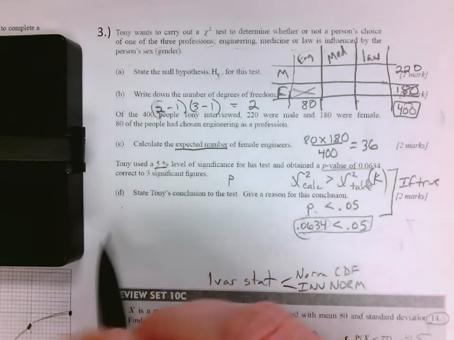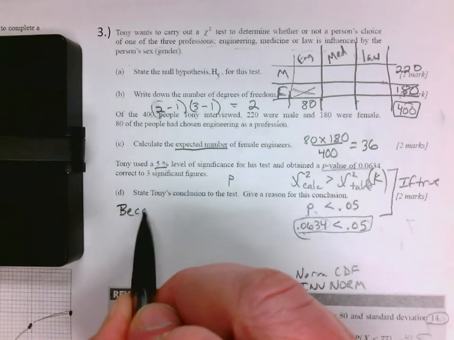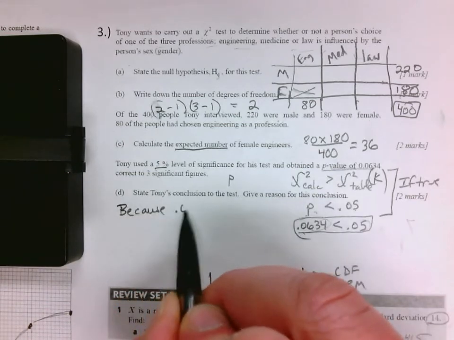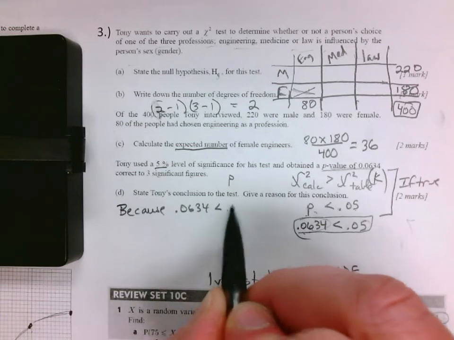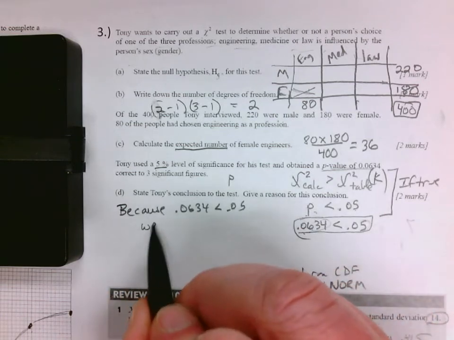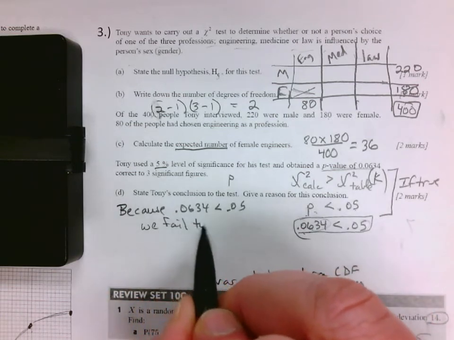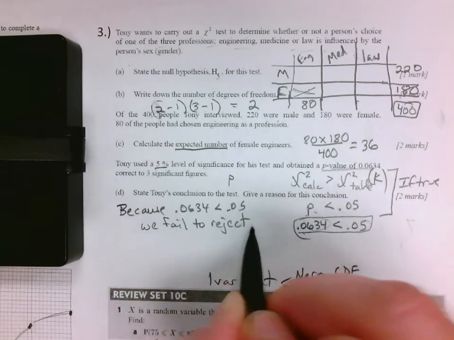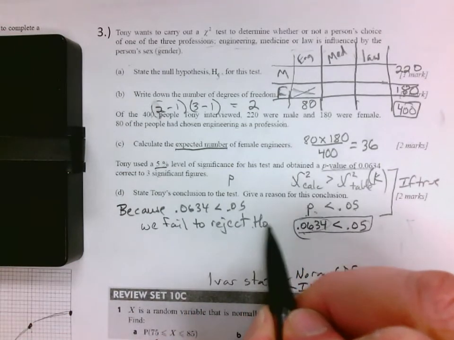And so to write this as a reason, you'd say because 0.0634 is not less than 0.05, we fail to reject. We don't accept, we fail to reject the null hypothesis.